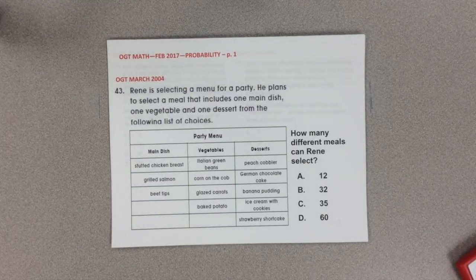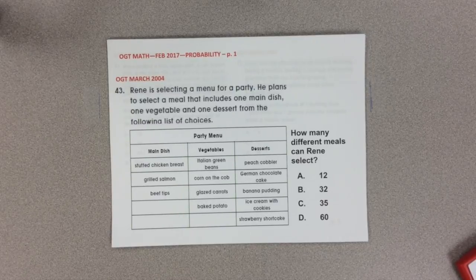Welcome to more OGT math practice. Today we're going to be doing probability problems.